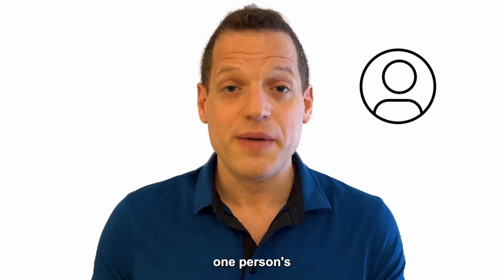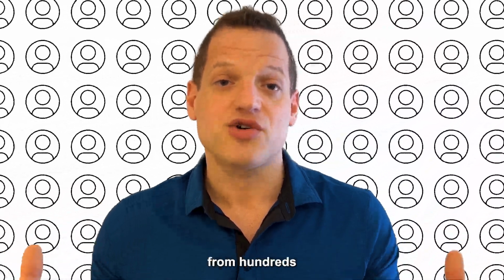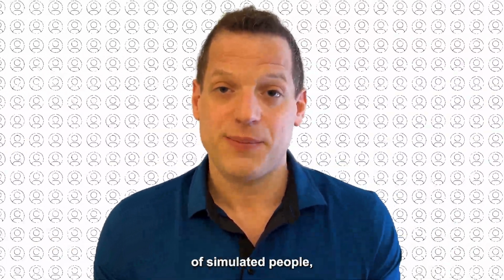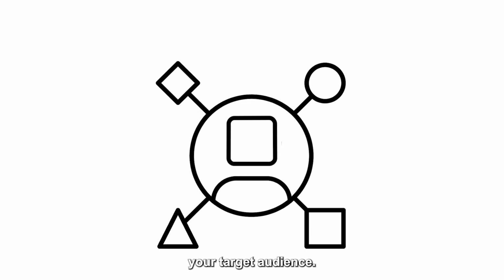Generative AI can simulate specific individuals' tone, personality, expertise, and even sense of humor. Instead of simulating one person's opinion on a topic, we created the ability to simulate responses from hundreds or even thousands of simulated people, each reflecting unique and varied perspectives that represent your target audience.